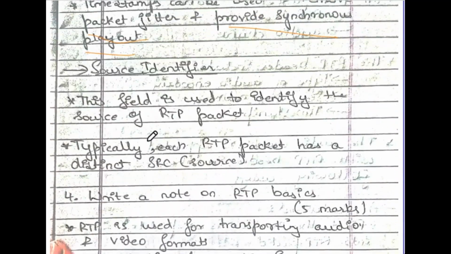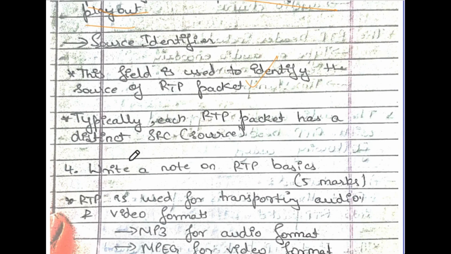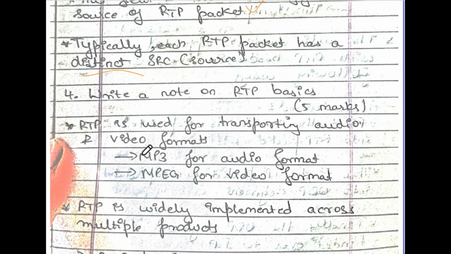Source identifier. This field is used to identify the source of an RTP packet. Typically, each RTP packet has its source.